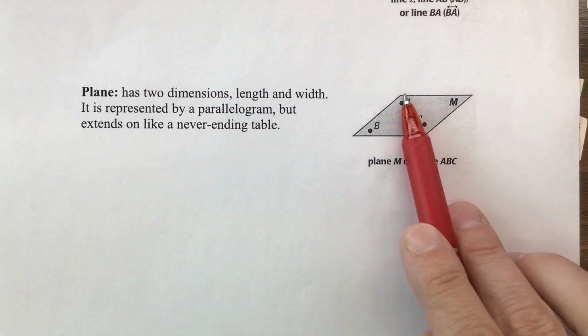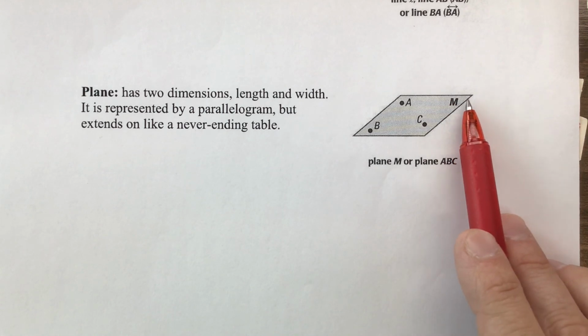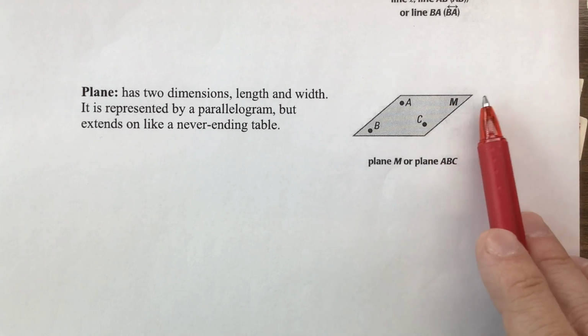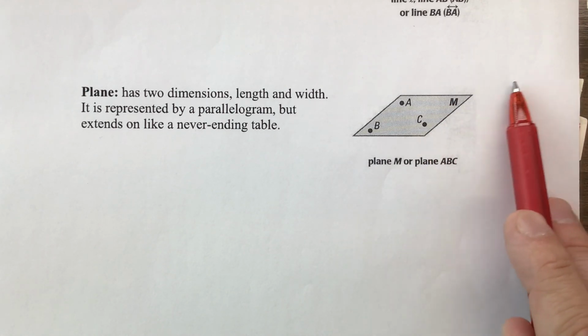There is no boundary here. It just keeps going out. There isn't a boundary over here on the right. It just keeps going out. And it even goes out past that corner.